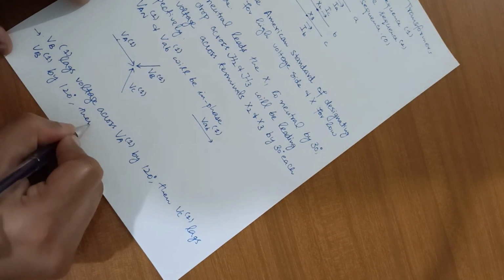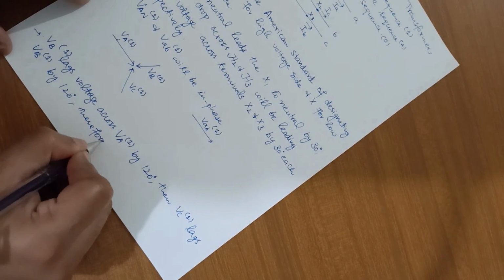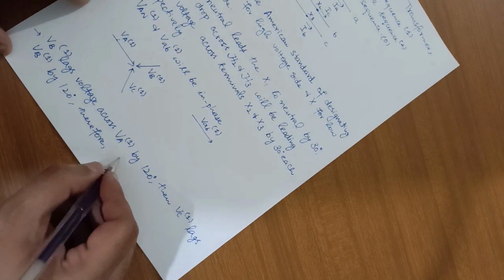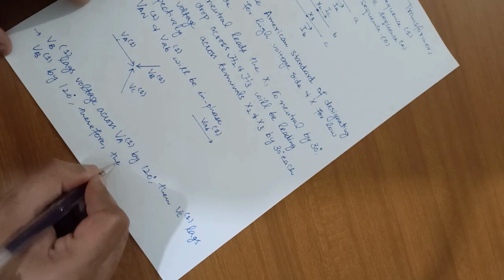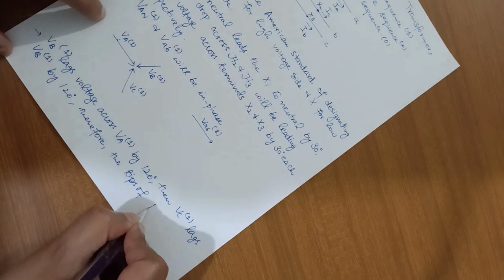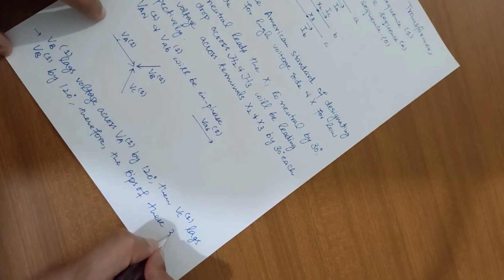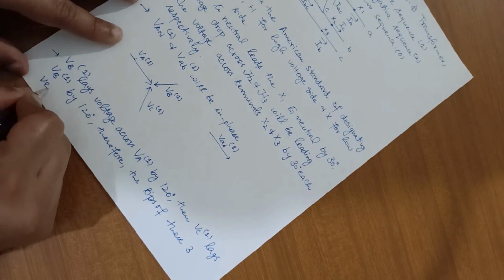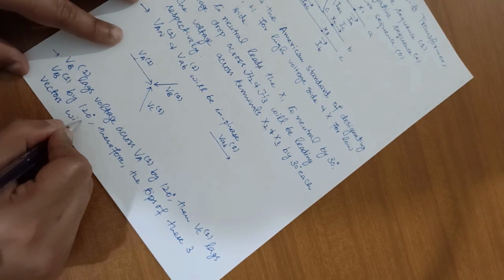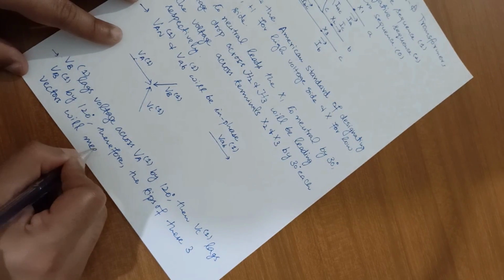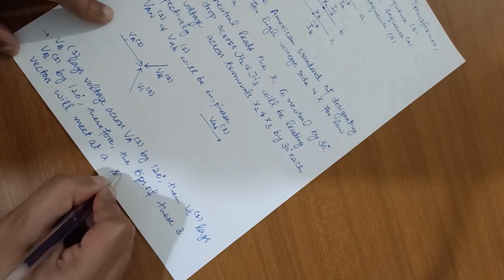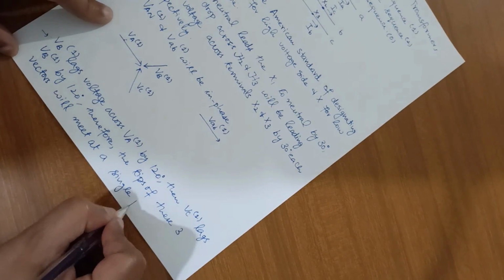Therefore, the tips of these three vectors will meet at a single point.